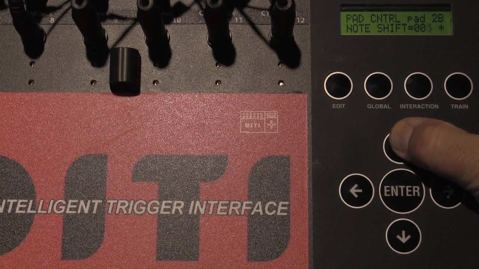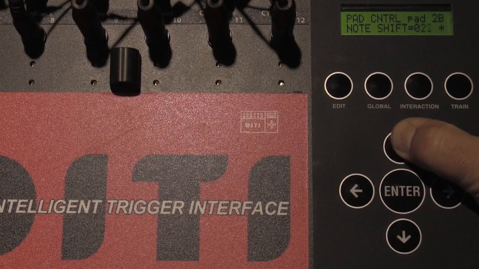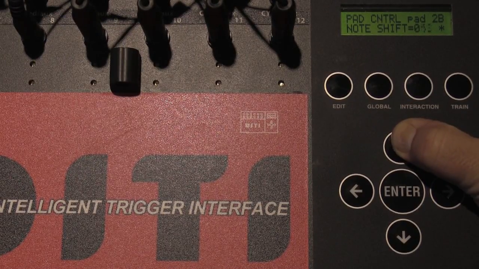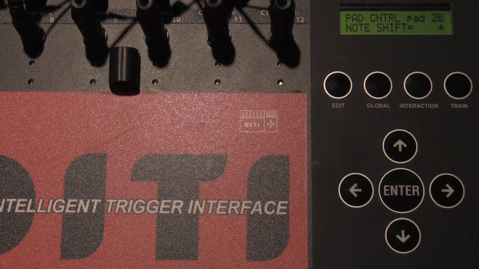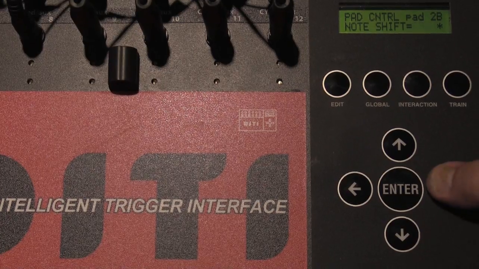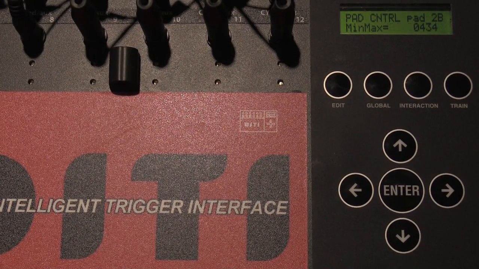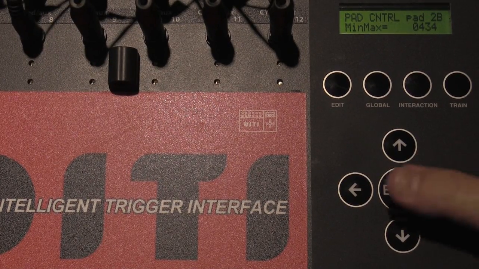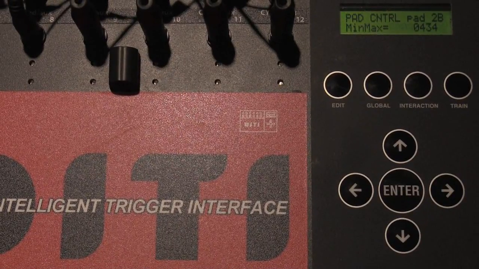And you can go either direction. You can go down, you can go up, basically based on the two parameters of the original note number that you set up and the note that you want to shift to. And you'll notice here that to the right of the note shift, you can control when the note shift starts.